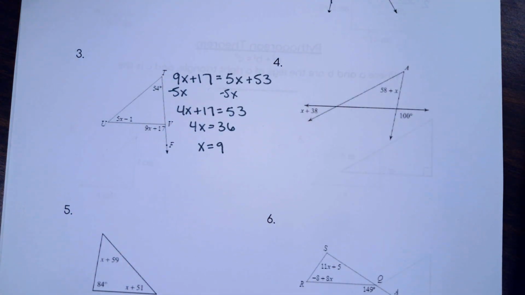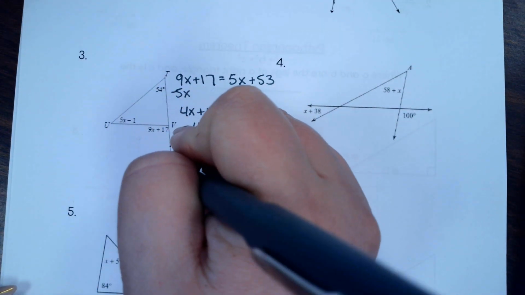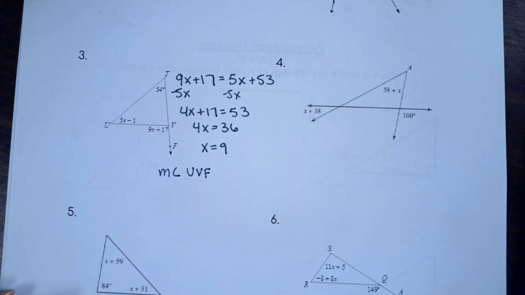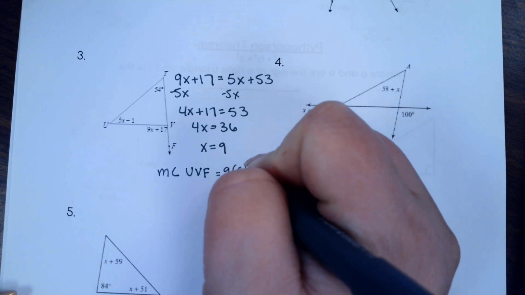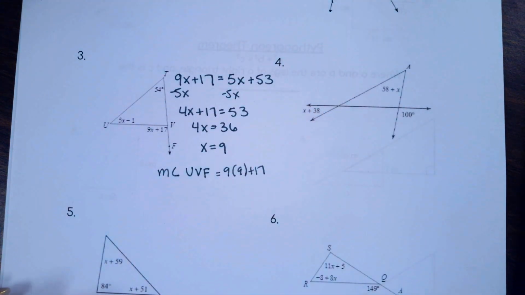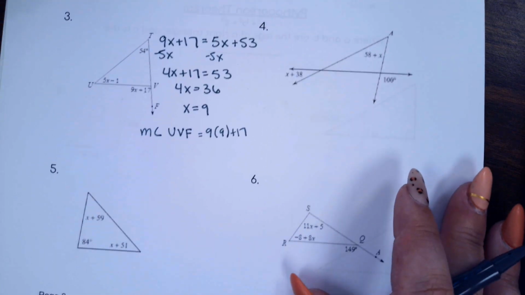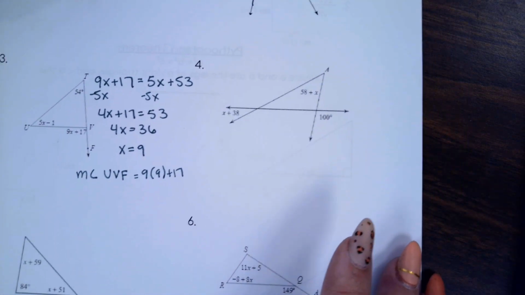Now, of course, we could take this one step further and ask, what's the measure of angle UVF? Well, we just take that 9, plug it in, 9 times 9 plus 17, and get our answer. All right, for the last 4, I want you to pause the video, try them on your own, and then come back and we'll go over them.